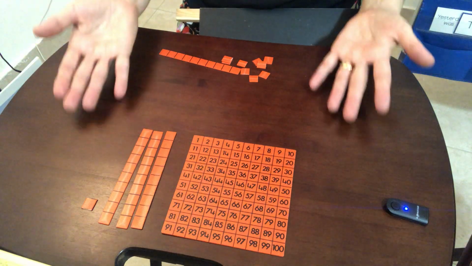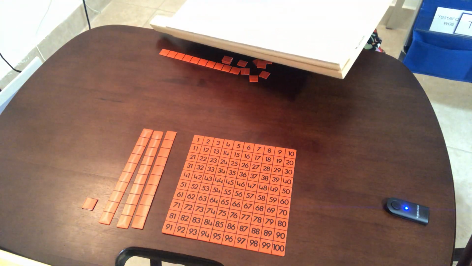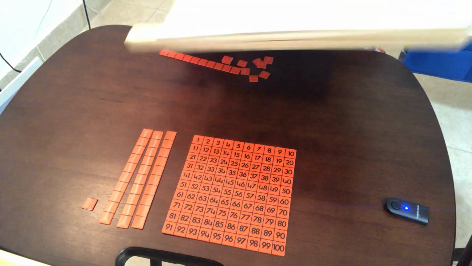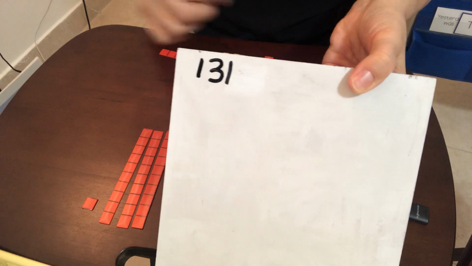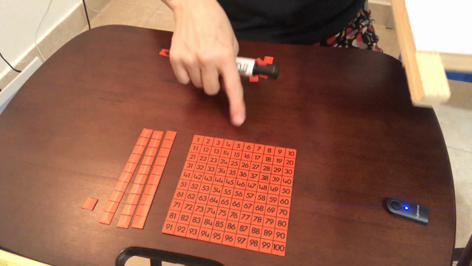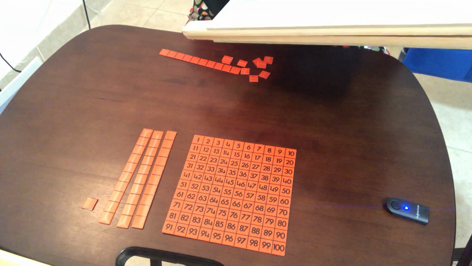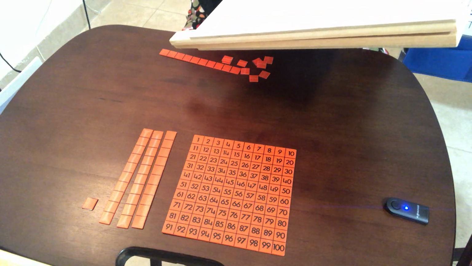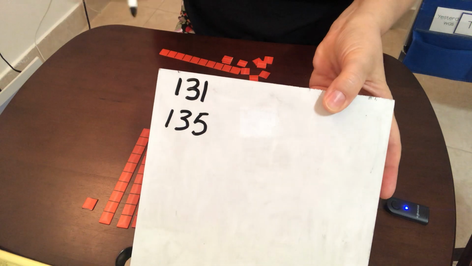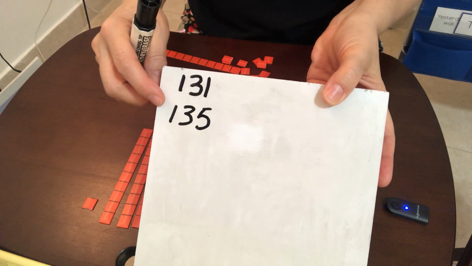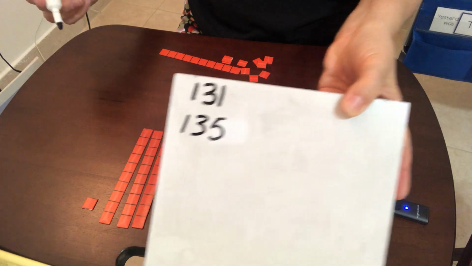What number is this? Did you say 131? Then you're absolutely correct. 131. Okay, good. So I'm going to write another number and let's see if we can put that number in our display. So this number, how would I show 135? How many hundreds do I need?